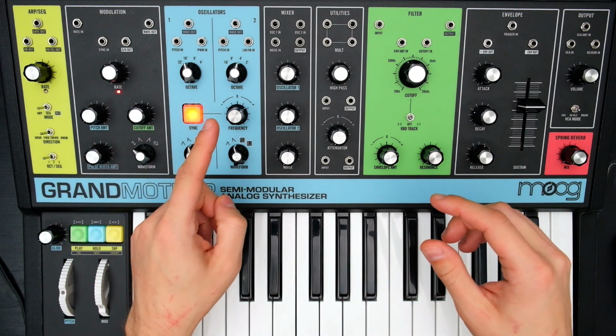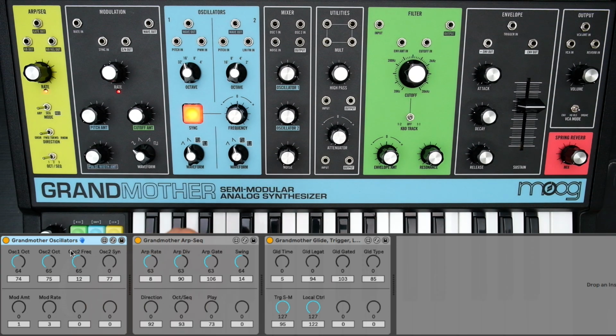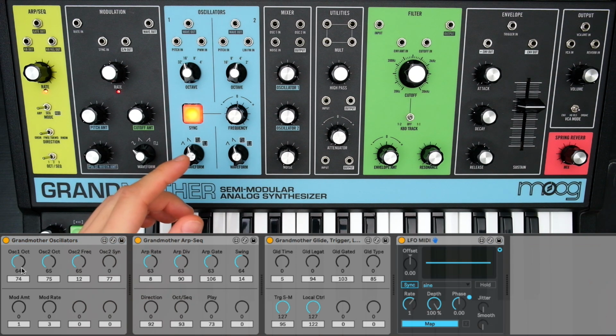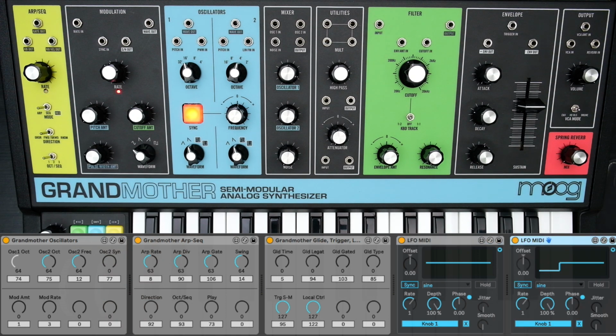At the moment we used only this knob, and let's see what else we can do. This first MIDI control device has oscillator 1 and 2 octave selector, and let's try to modulate them. We'll put LFO here, let's turn it in sync mode and map to oscillator 1 octave. Let's make a copy of this LFO and assign it to oscillator 2 octave. Let's make some changes like this. Let's hear how it sounds.